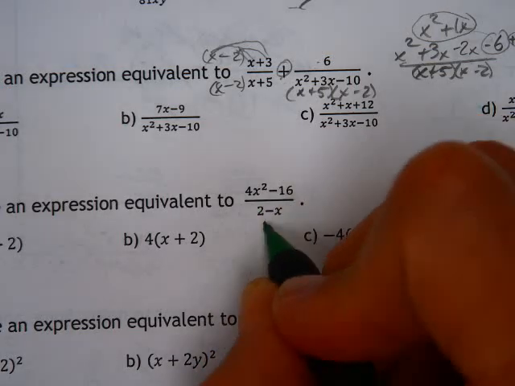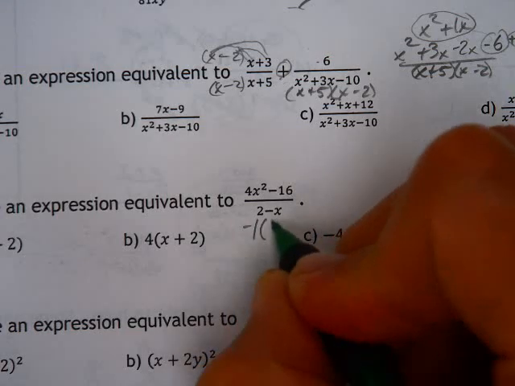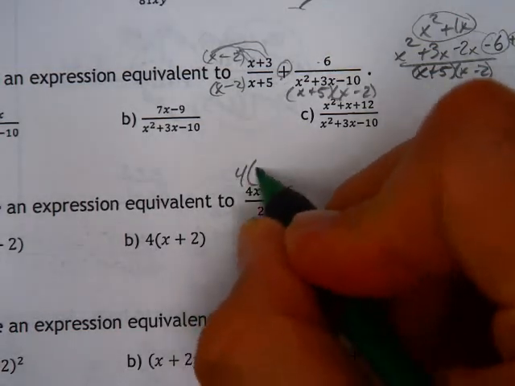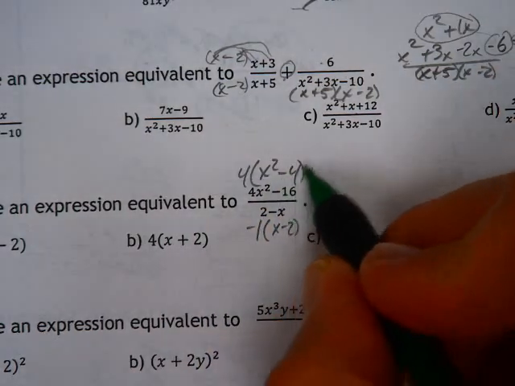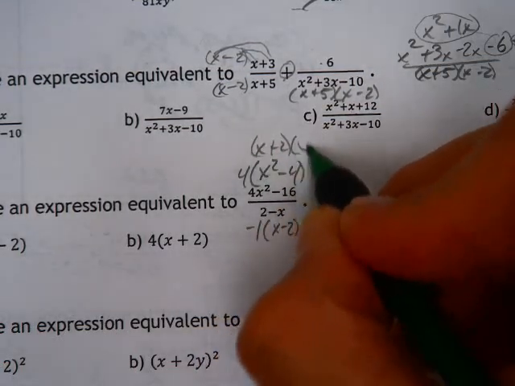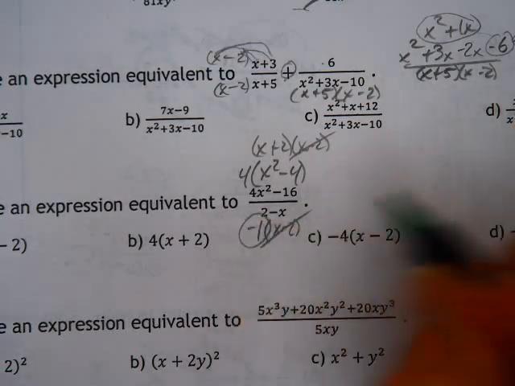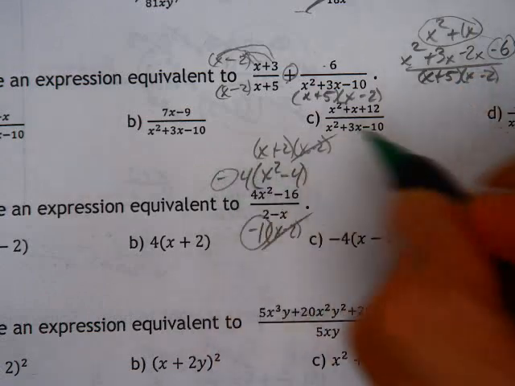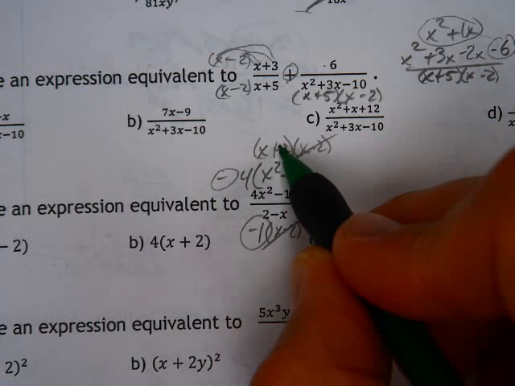Okay, and on the second one, I'm quizzing you on, first of all, do you know how to factor the top, and do you know how to factor out a negative? Okay, take out a negative 1, you're left with x minus 2. Take out a 4, you have an x squared minus 4, which becomes x plus 2 and x minus 2. X plus 2, x minus 2. So the x minus 2's are gone. All you have on the bottom is a negative. So you plop that negative up top, you no longer even have a fraction. You've got a negative 4 and an x plus 2.